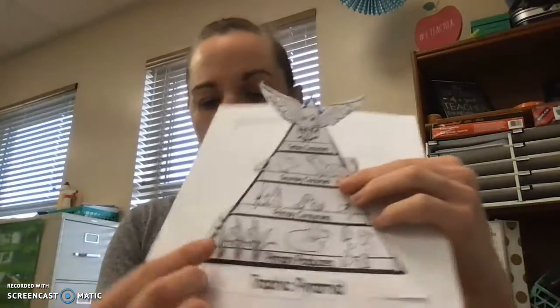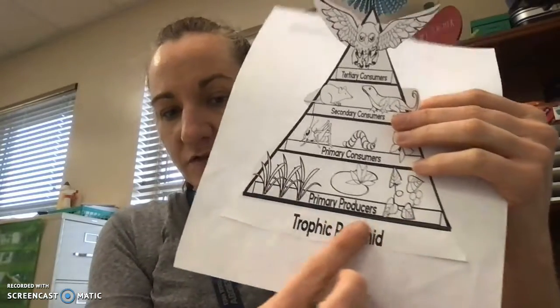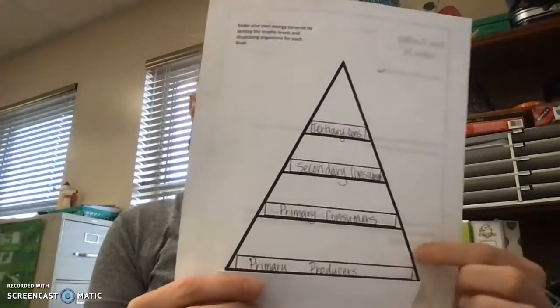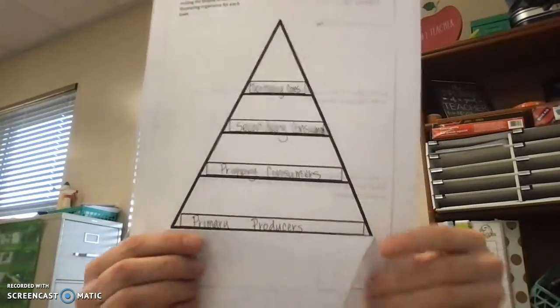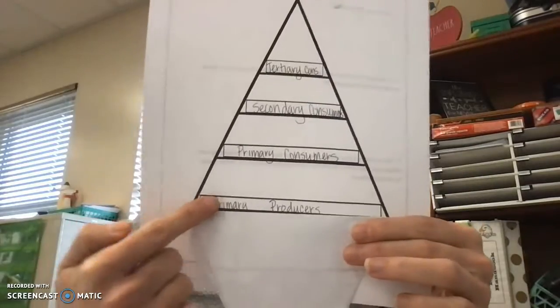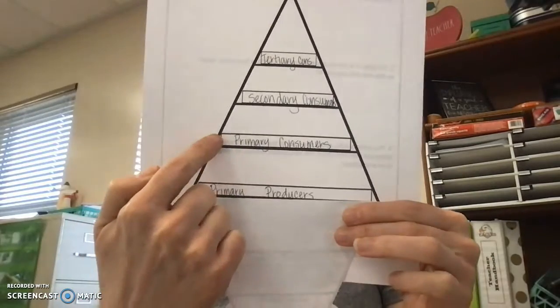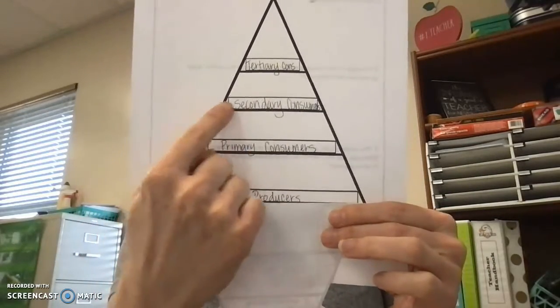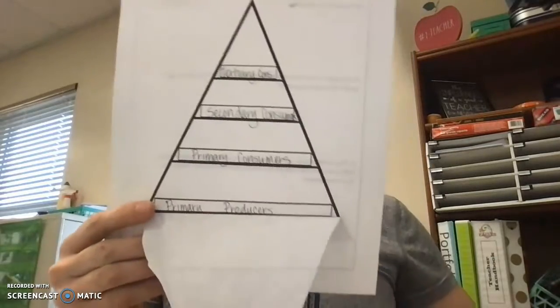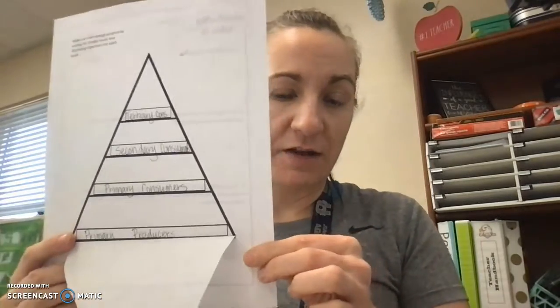And then you're going to glue this bottom flap where it says trophic pyramid onto your packet. And in your packet you have this big triangle. So this just goes right onto here. And then here you're going to write primary producer, primary consumer, secondary consumer, and tertiary consumer. So you can remember what they are.